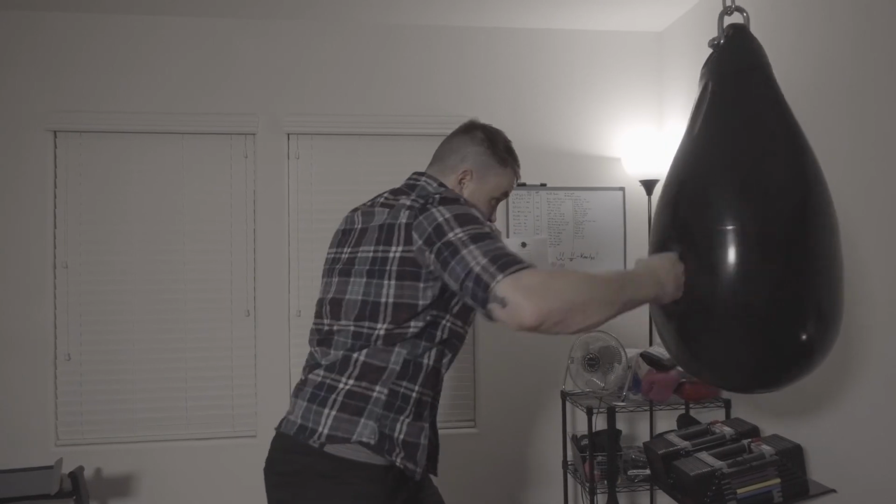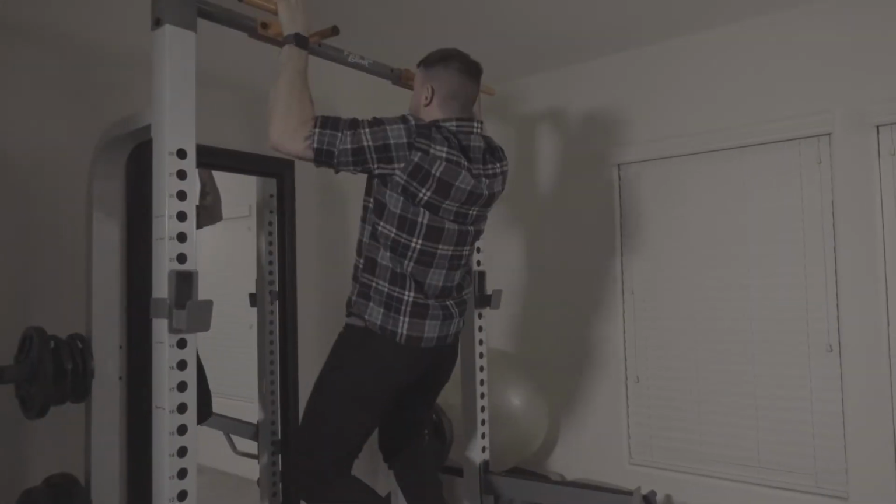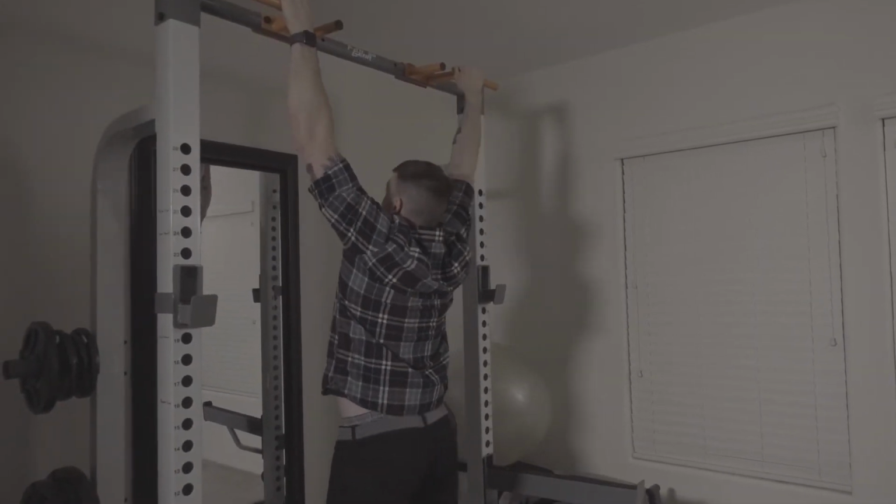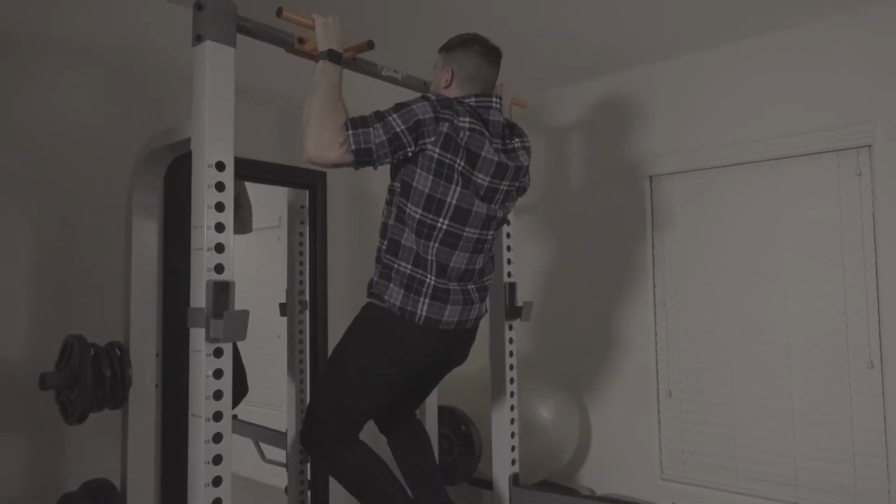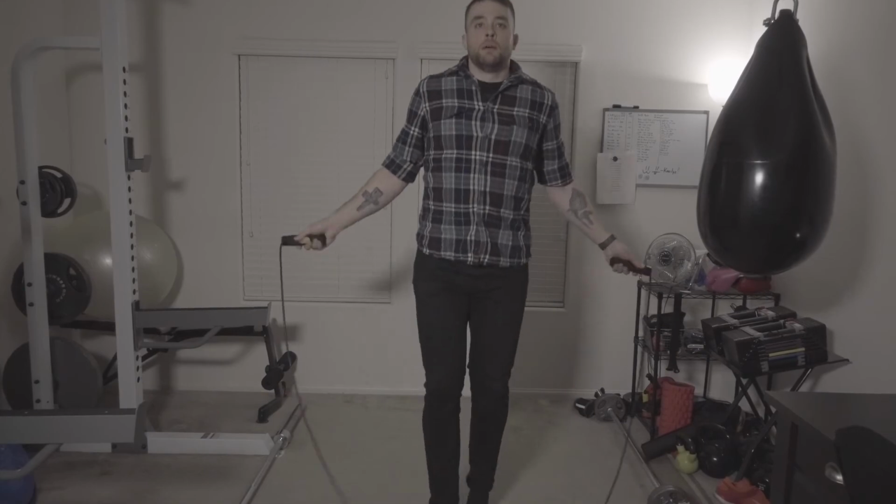Hitting the head bag, boom. Transition, pull-ups. Speed it up a little bit here. Bring it down, and down we go, and into the jump rope. So there you have it.